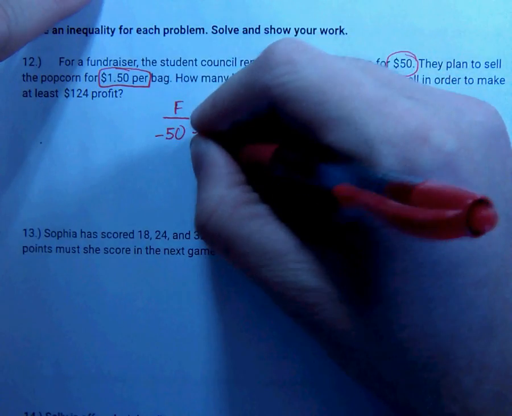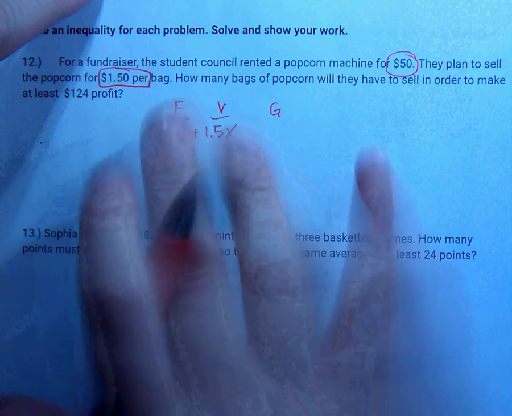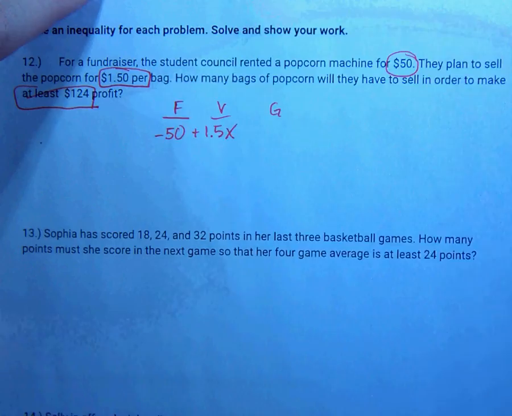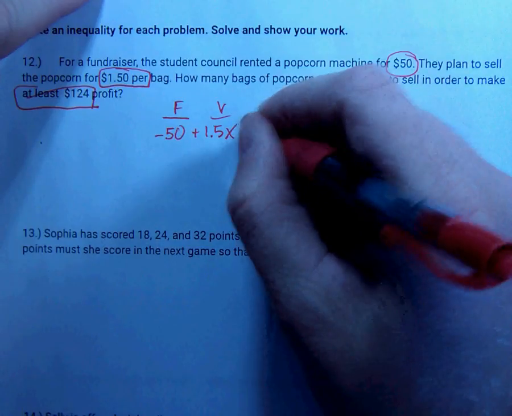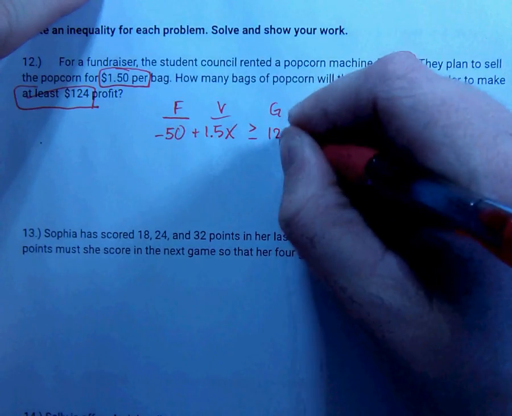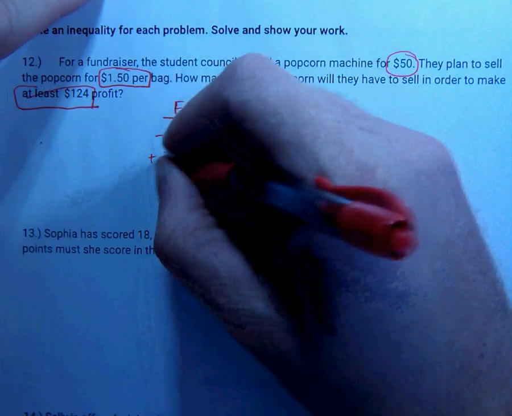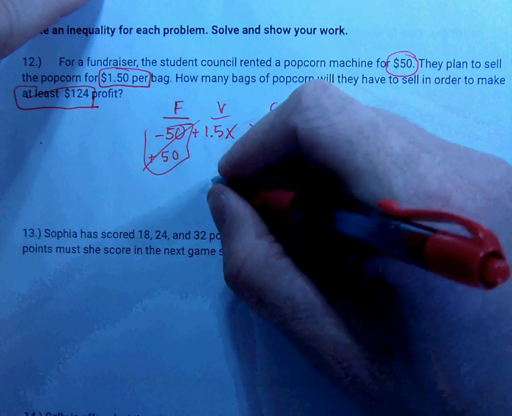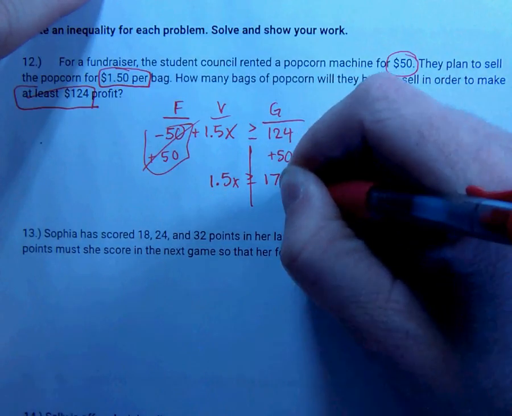So negative 150 plus 1.5x will be my flat and variable numbers, and they are trying to make at least $124 profit. So this has to be greater than or equal to 124. To solve that equation, first we're going to add 50 to both sides. That's going to go away. I get 1.5x is greater than or equal to 174.